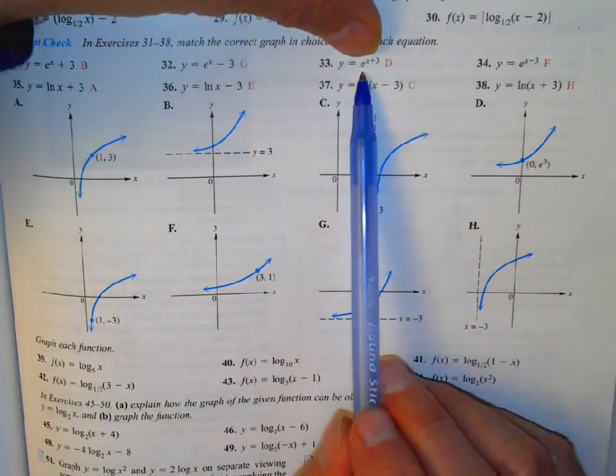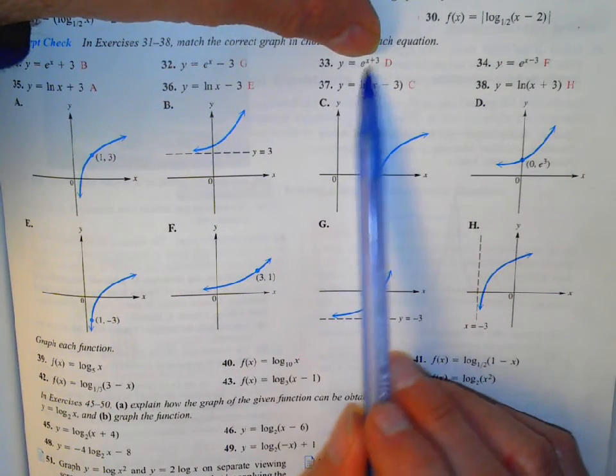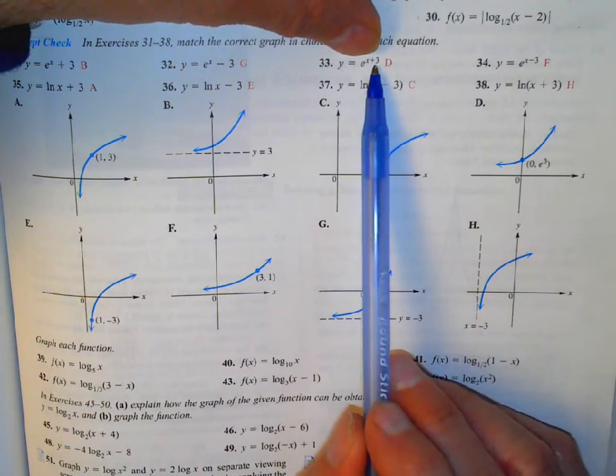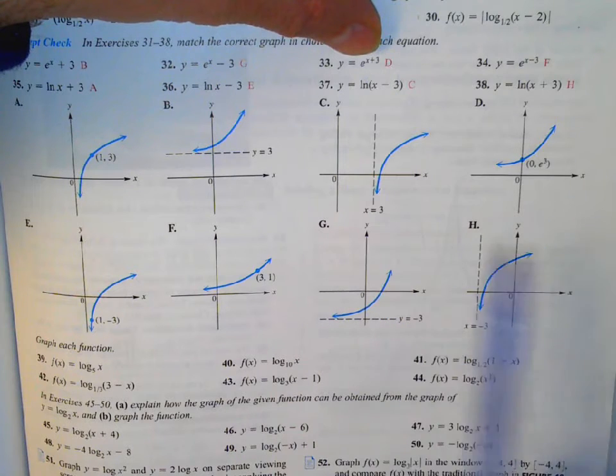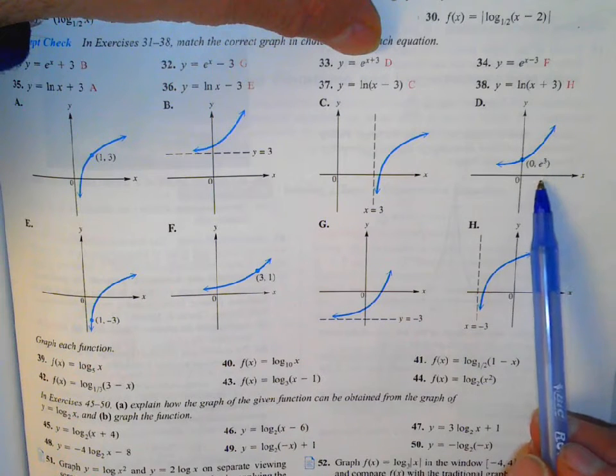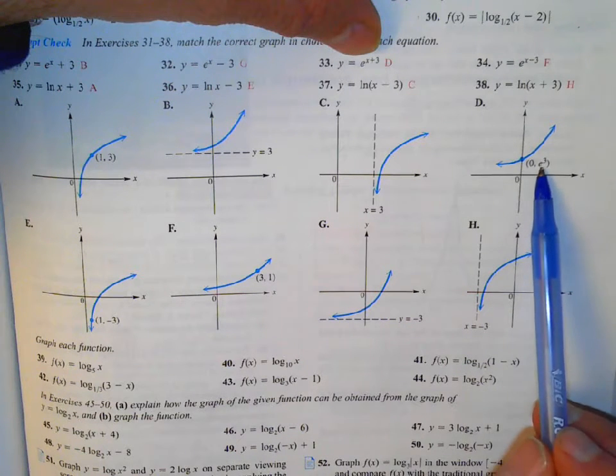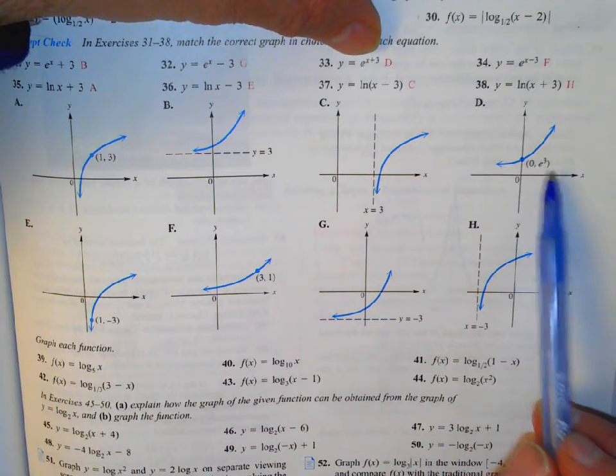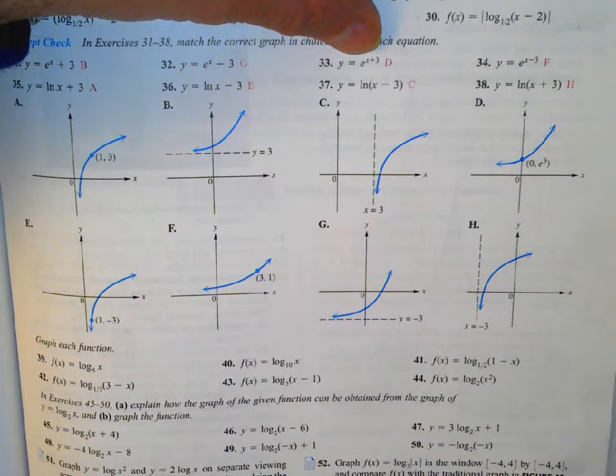Okay, E, it's exponential growth again, and it's shifting to the left 3. Okay, so yeah, we can't really see that too much there, but that one's D.